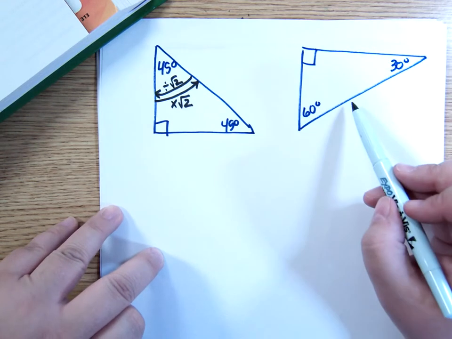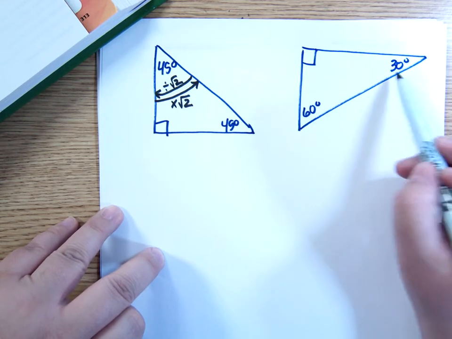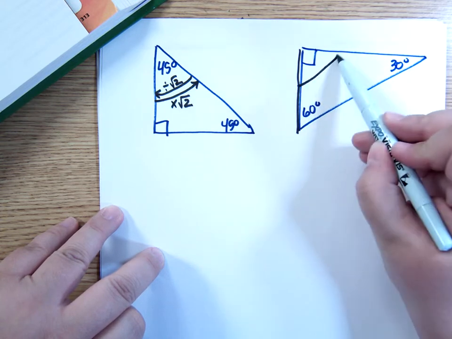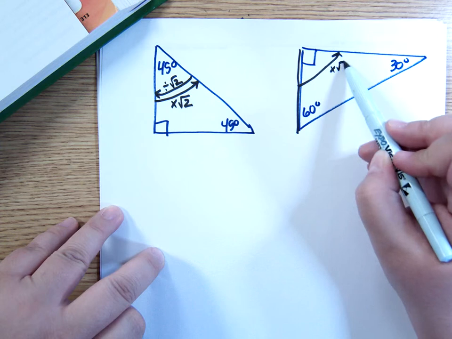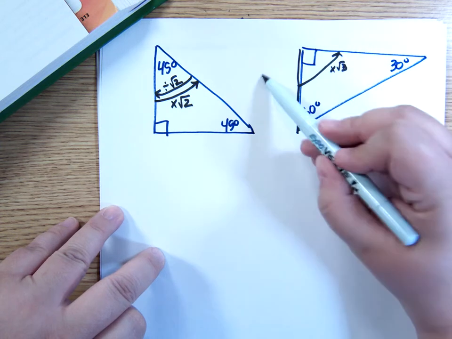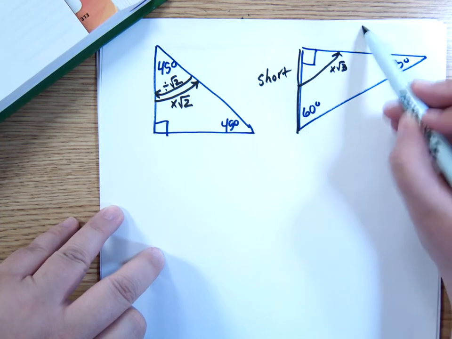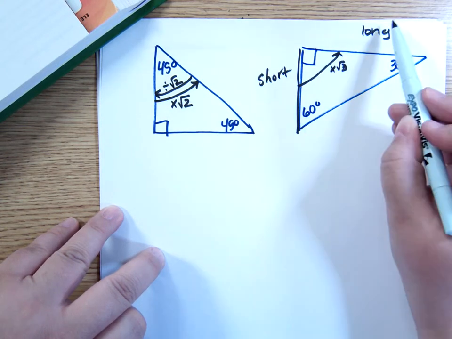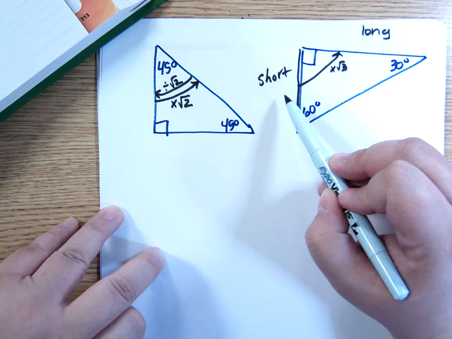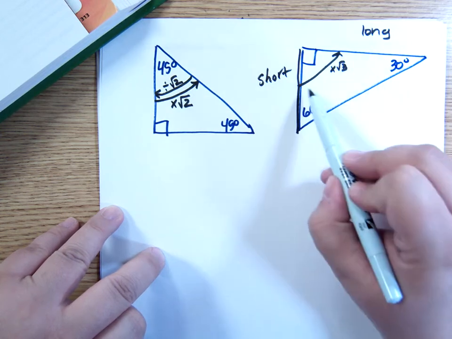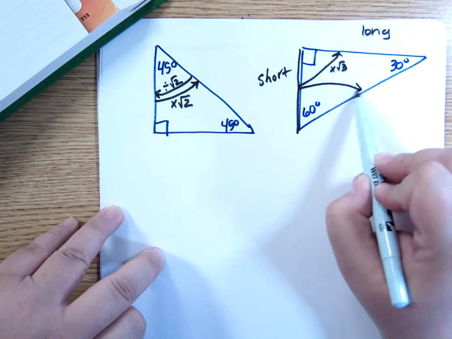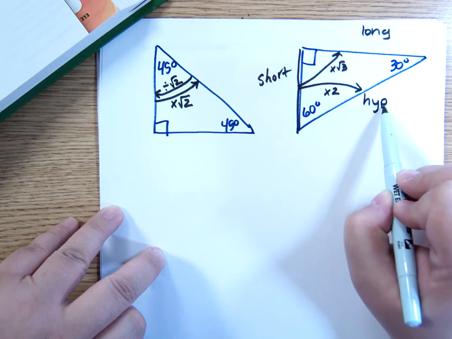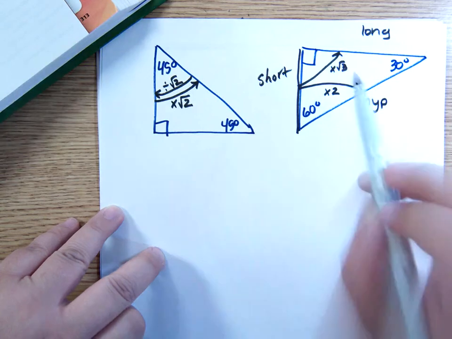On 30, 60, 90s, you have two different numbers to worry about. Here's your short leg. The short leg times square root of 3 gives you the long leg. If I'm going backwards, long leg divided by square root of 3 gives me the short leg. Hypotenuse, I have short leg times 2 gives me the hypotenuse. If I were going backwards, hypotenuse divided by 2 gives me the short leg.